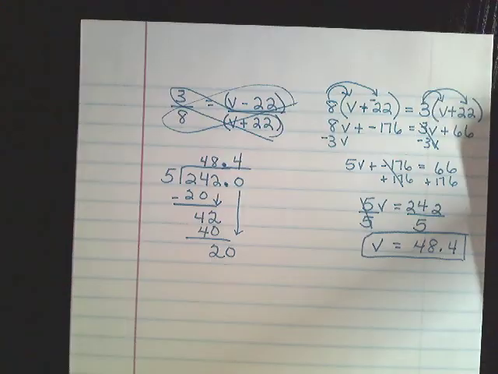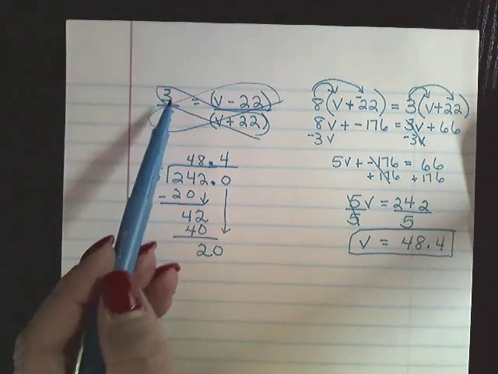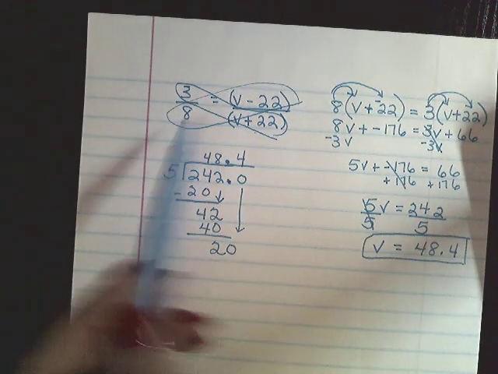All right, so there's nothing different with proportional equations except that extra step of setting it up by doing your cross multiplication.